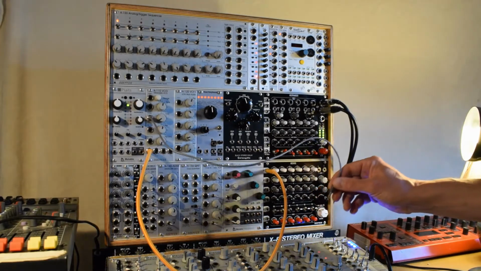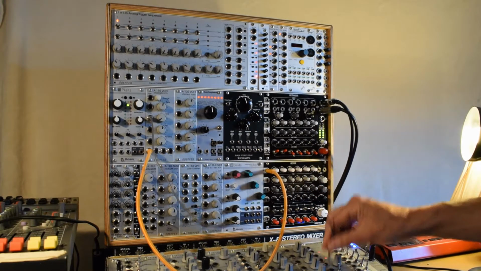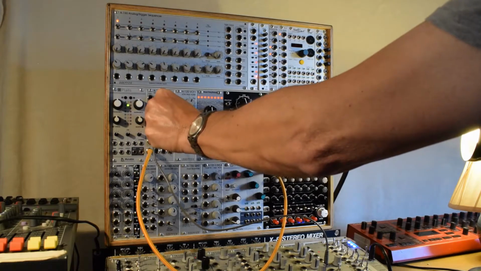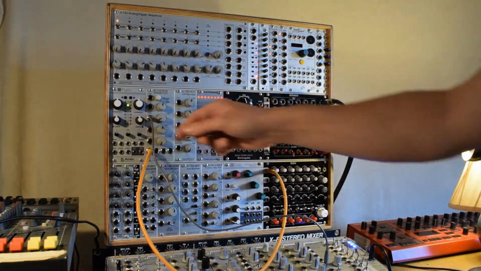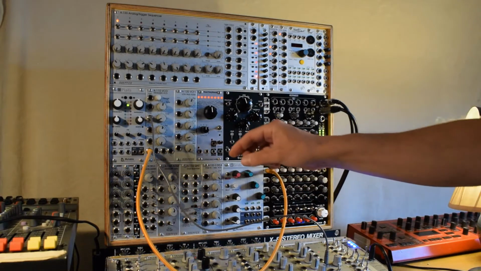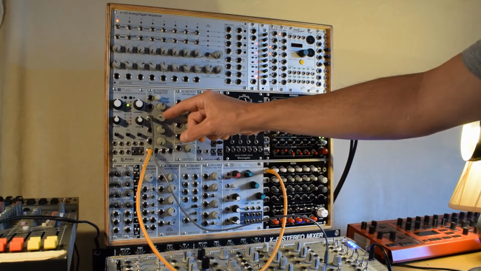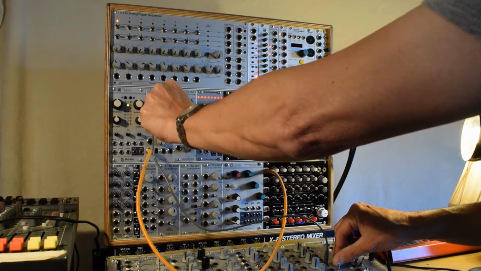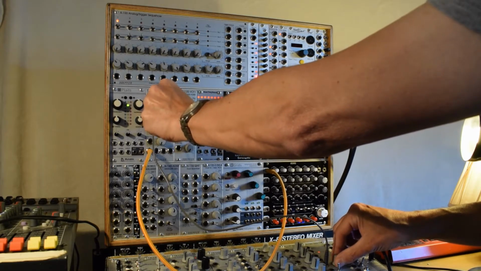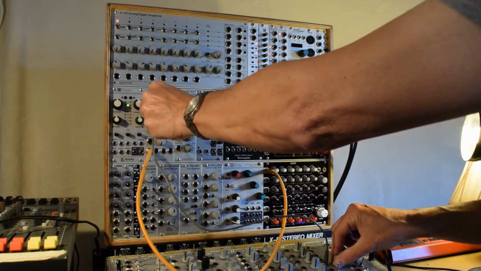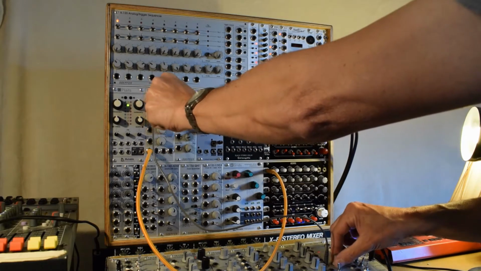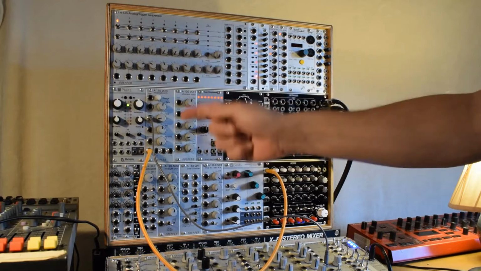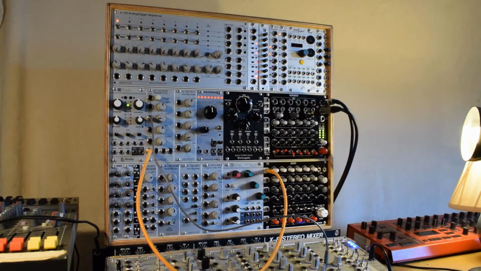So if I use a square wave, okay, you can see how we can control the pitch of this oscillator from another oscillator.